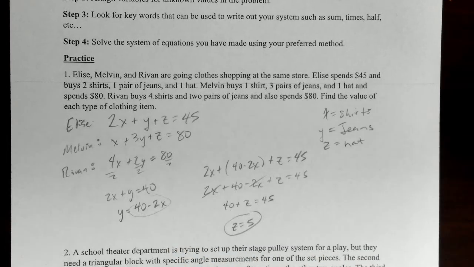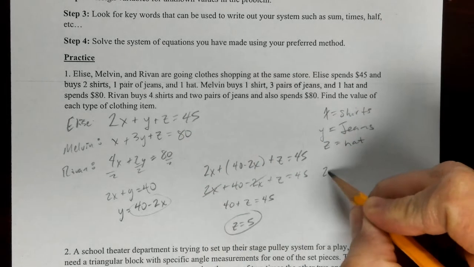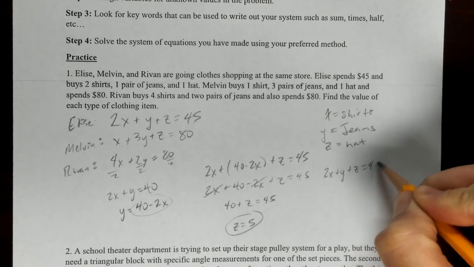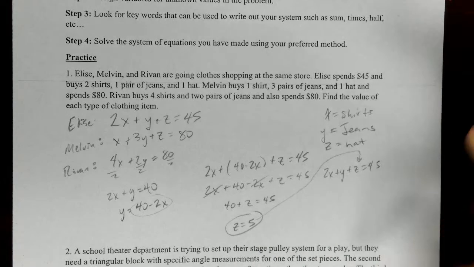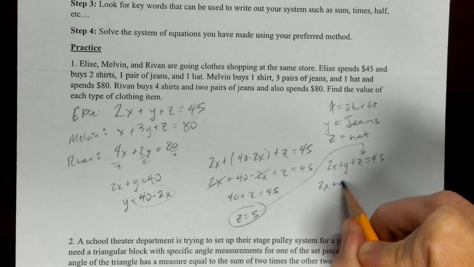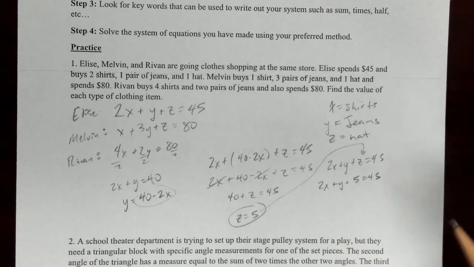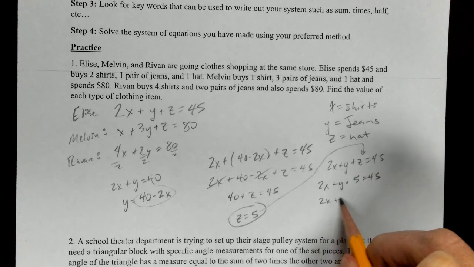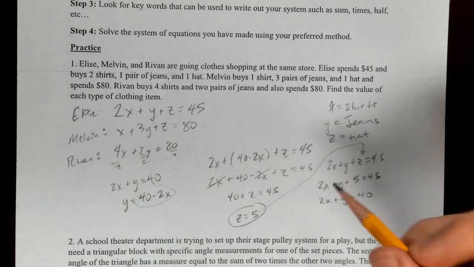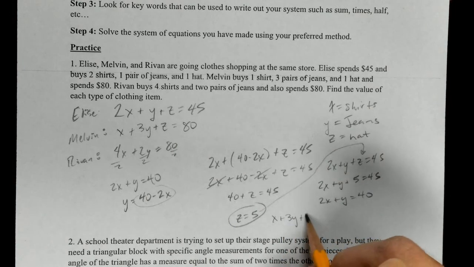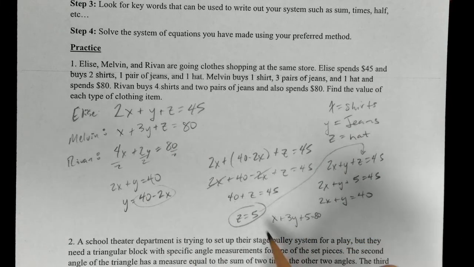So I'm going to take my first equation. I've got 2x plus y plus z equals 45. Now once again we know what z is. Z is 5. That's going to go in there. So we've got, let's write it again, 2x plus y plus 5 equals 45. So we can turn that equation into this, 2x plus y equals 40. We can do the same thing with this equation. We know what z is. Z is 5. So we've got x plus 3y plus 5 equals 80. So x plus 3y equals 75.